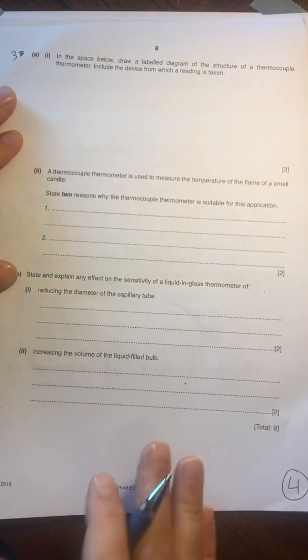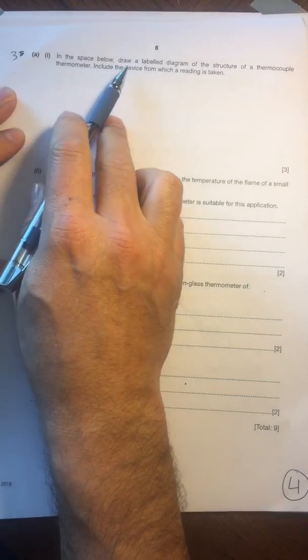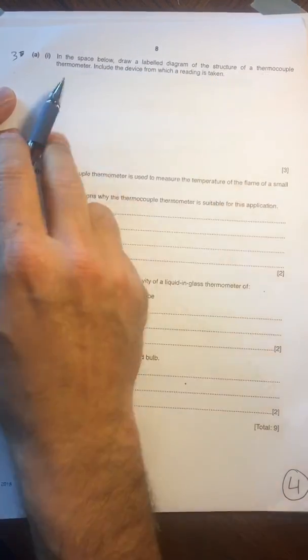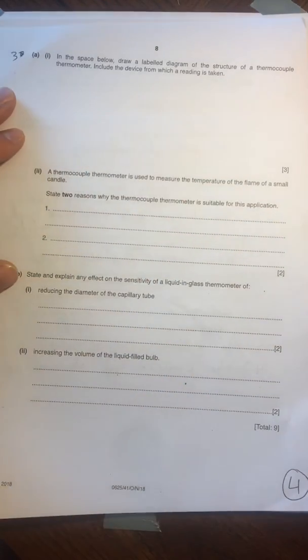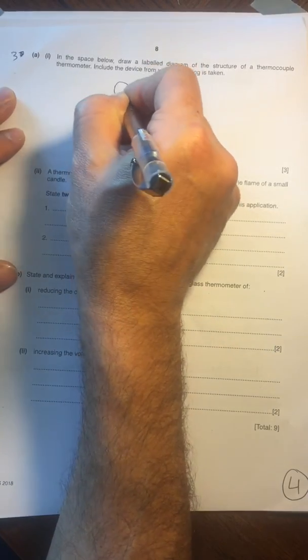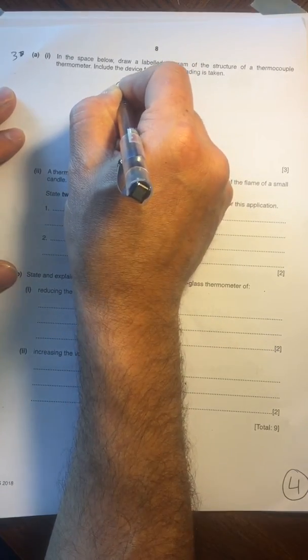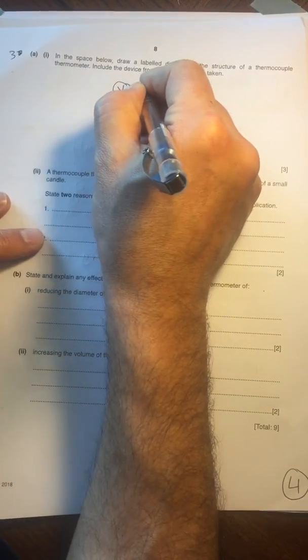Now the last page, which is question number 3. In the space below, draw a labeled diagram of the structure of a thermocouple, including the device which the readings are taken from. We said here we have the millivoltmeter, the sensitive voltmeter. So you have to label it.